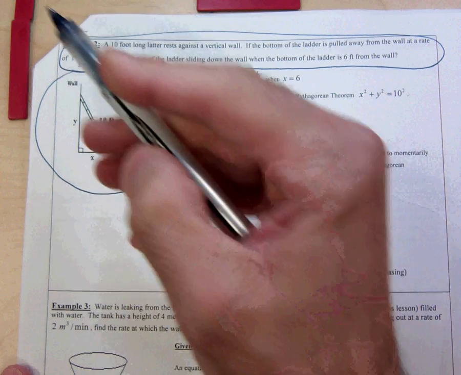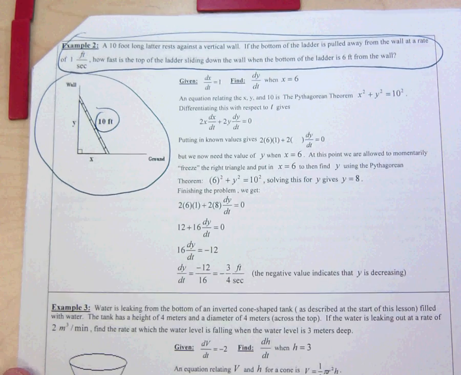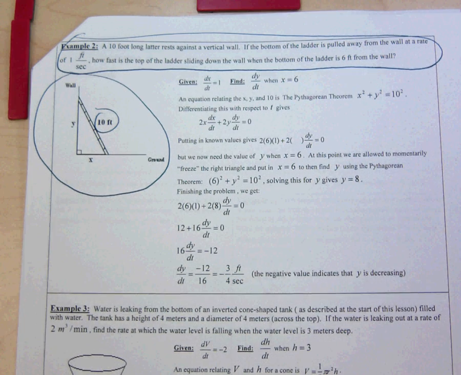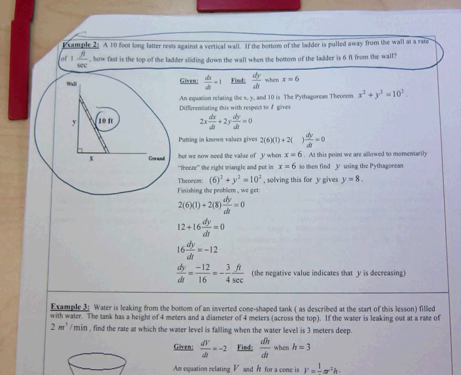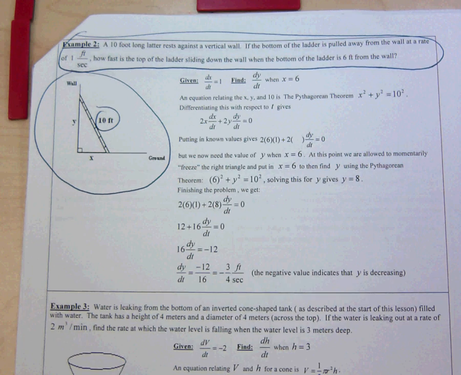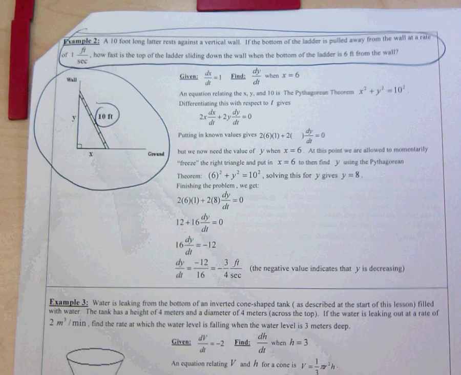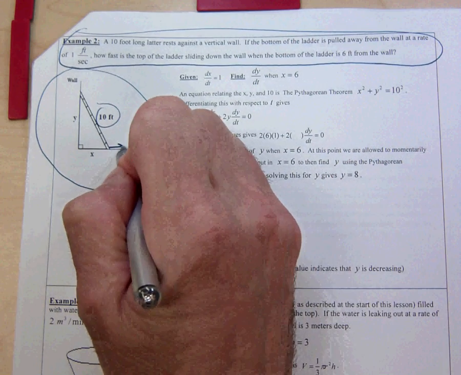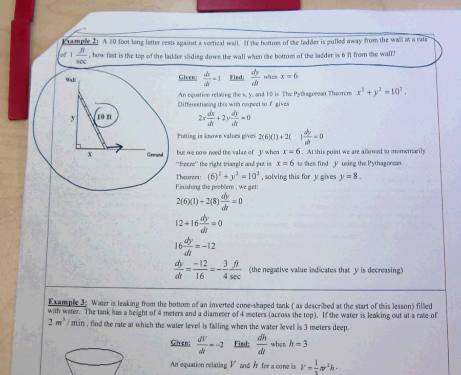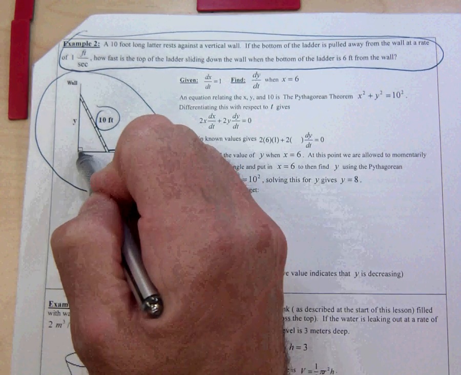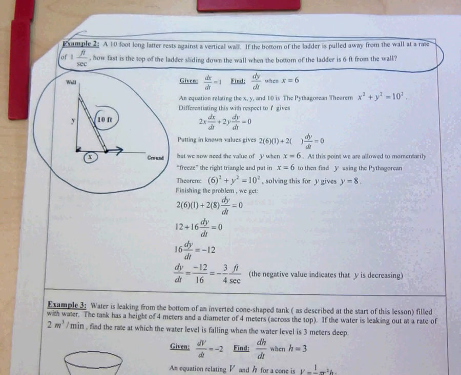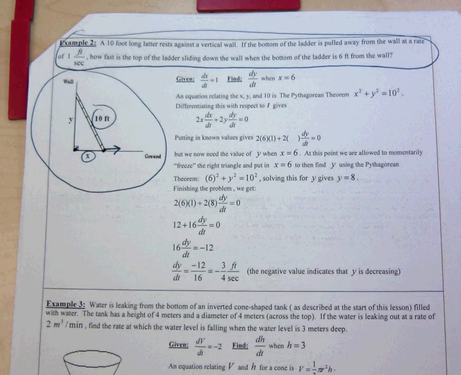And notice what I did. I put the 10 in right away. Why did I put the 10 right away instead of putting like a Z there? That's a constant. Is the length of the ladder going to change? No. So you can put that in right away. All right, so what's going to happen now? As you pull the bottom of the ladder away from the wall like that, what's going to happen? Well, obviously, the distance from here to here is going to change, isn't it? So they call that some variable. Call it anything you want. I called it x.